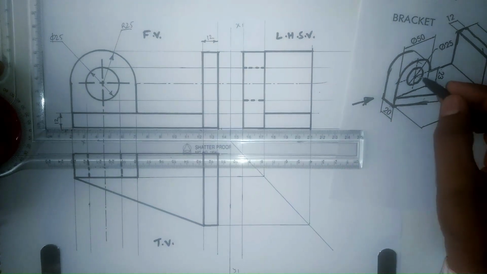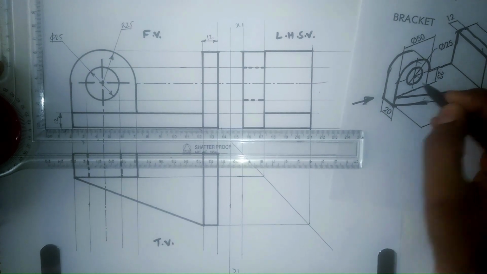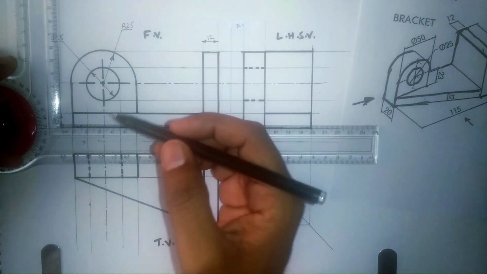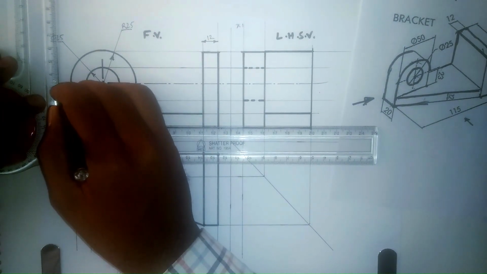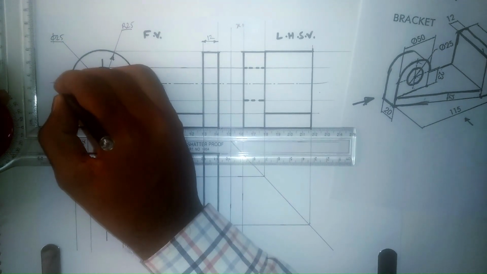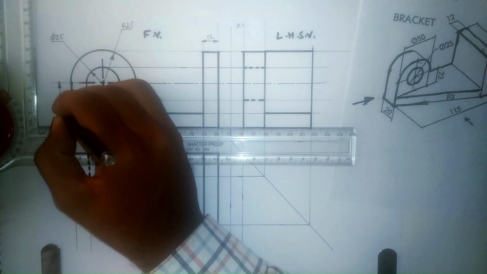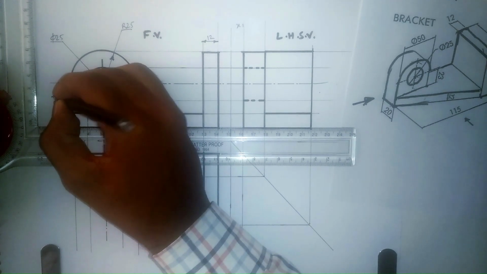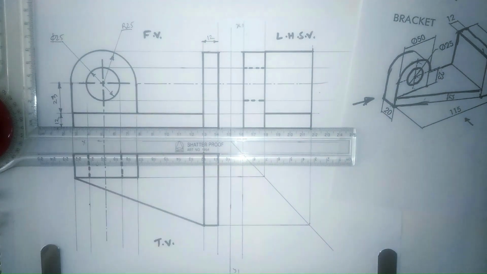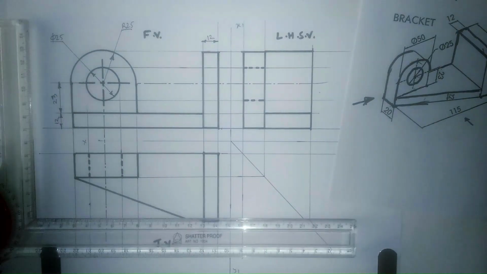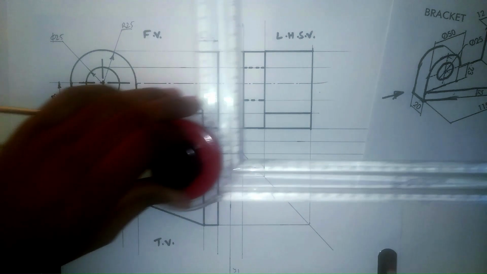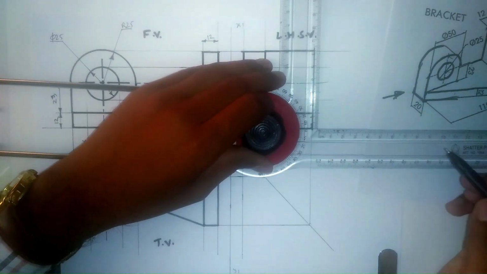The center, it is 23 mm from this base. So from this I can give dimension of center. It is 23. This total height I can give in side view 60.